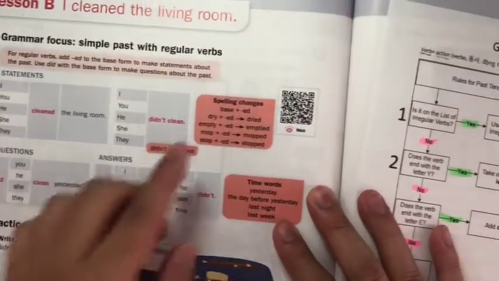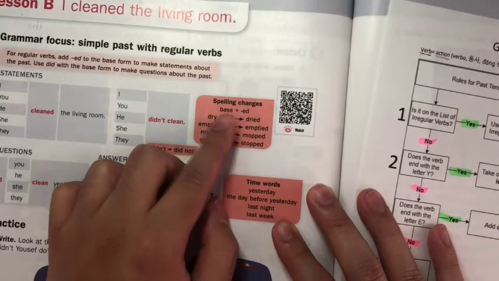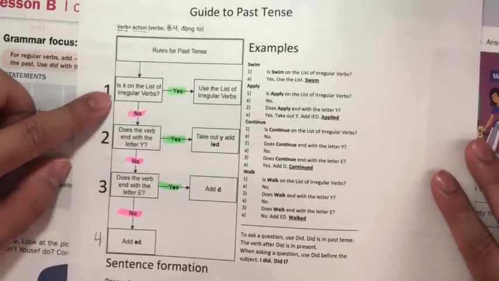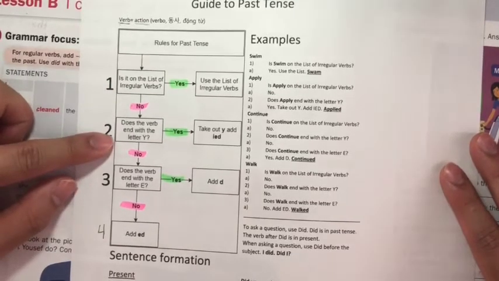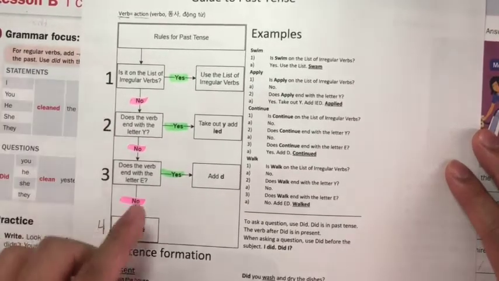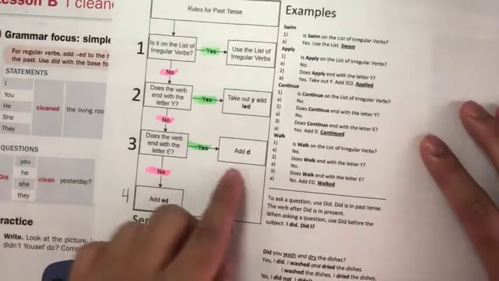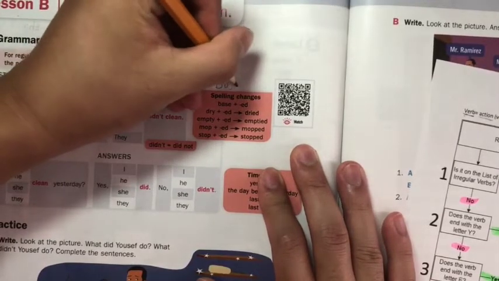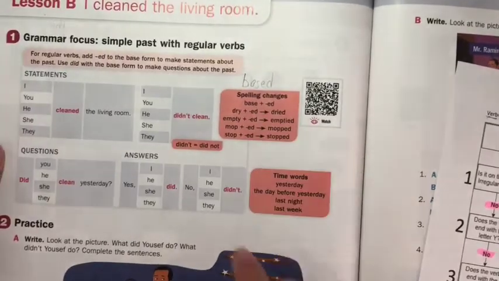Okay. So base. What does that mean? I don't know what this word means. Okay, but let's see. Is base irregular? No. Does base end with the letter Y? No. Does base end with the letter E? Base ends with the letter E. So you write D. Base becomes based. I still don't know what that word means, but okay.